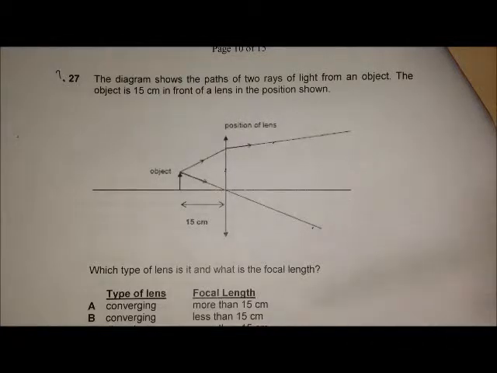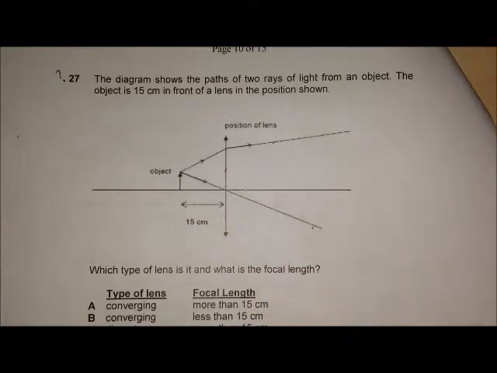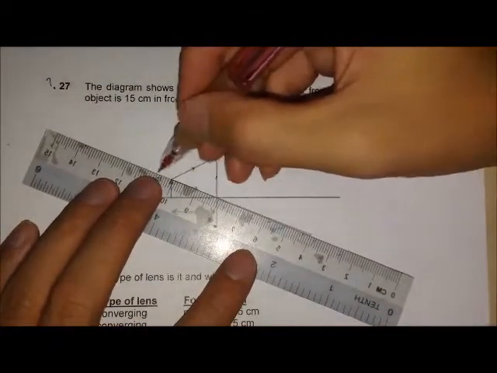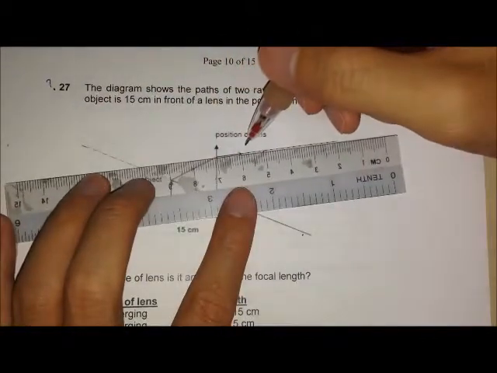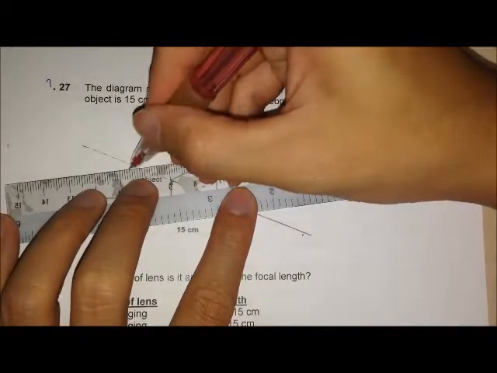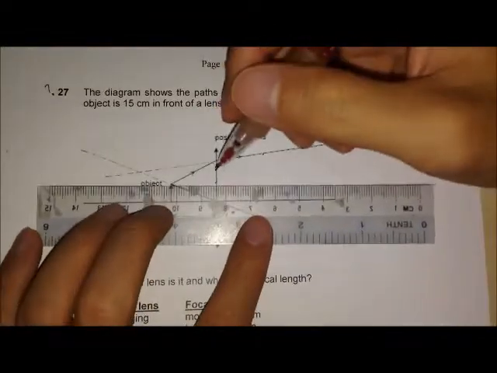Now, when you look at this question, it may seem to you that it is a diverging lens, but you need to check first whether a virtual image is formed or not. Okay, because when a virtual image is formed, you are going to see the actual light ray being diverged like this. So let's check first. If you extend the ray backwards, we have to check whether these two rays actually converge or not. You see that, oh, it did. It converged.